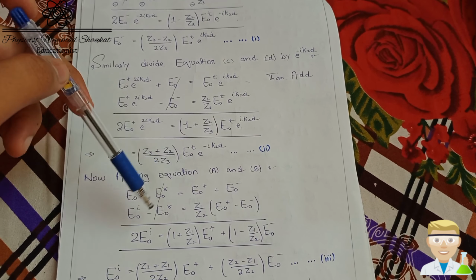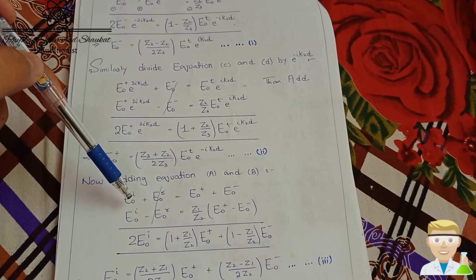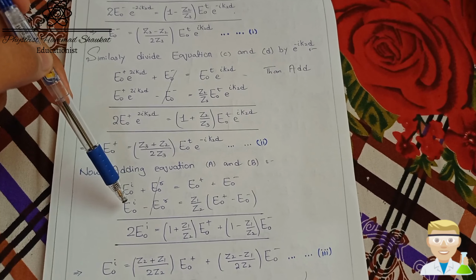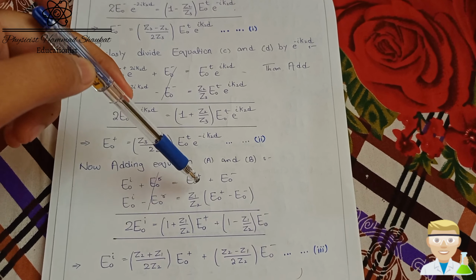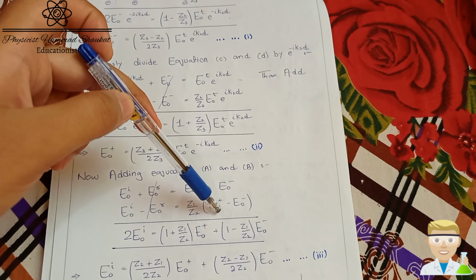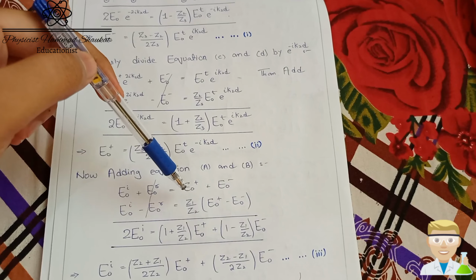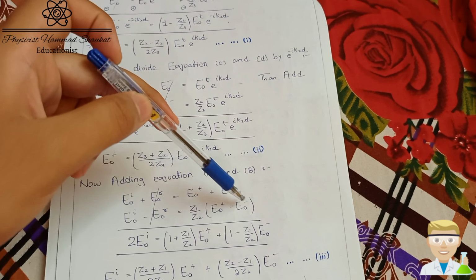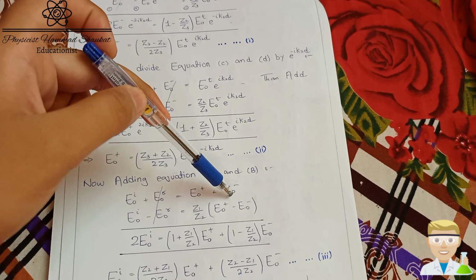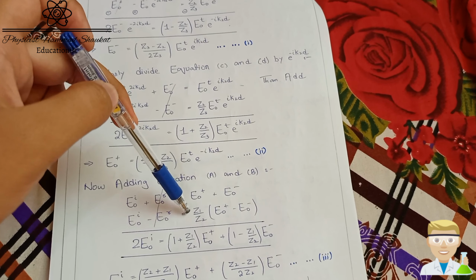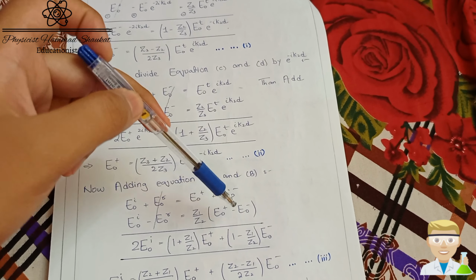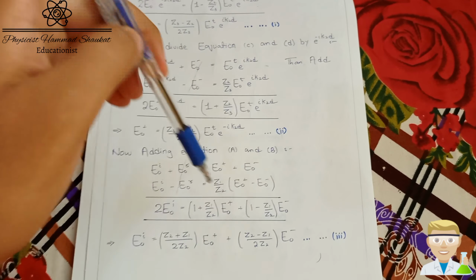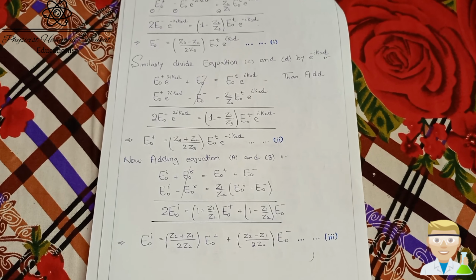So e naught r cancels with e naught r. You will only be left with e naught I. So when it adds, e naught I plus e naught I becomes 2 e naught I, and here e naught plus taken common, you will only be left with 1 plus z1 by z2. Again here e naught minus is common, and 1 minus z1 by z2 for the case of e naught minus, because we need the incident electric field.